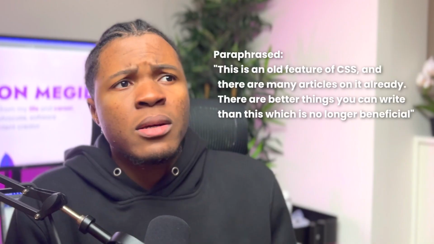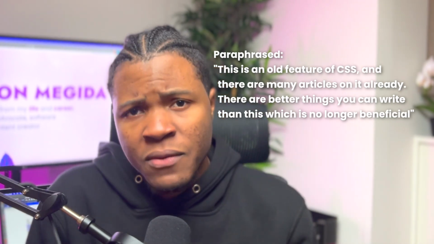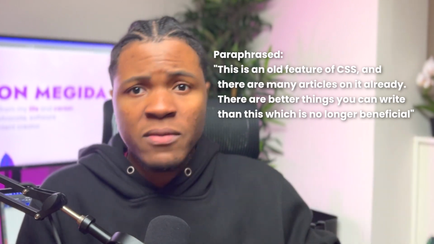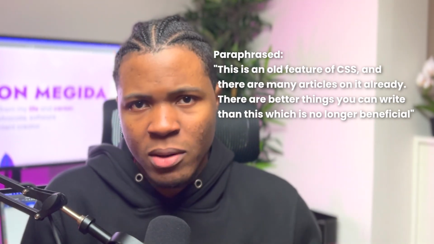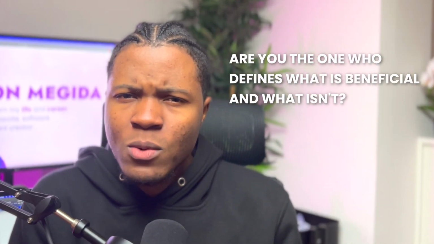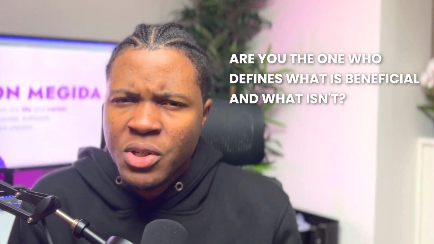And this person said there are so many nice recent features in CSS that you can write about rather than writing about this, which has been here for a long time and people have written about it a lot and is no longer beneficial. And then my response to this person was, are you the one who gets to define what is beneficial and what is not beneficial? And of course I said a couple of other things.